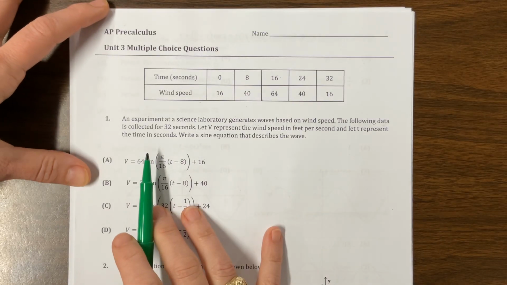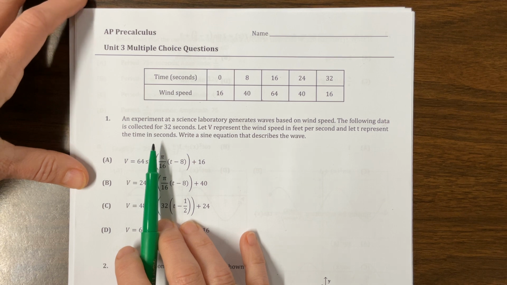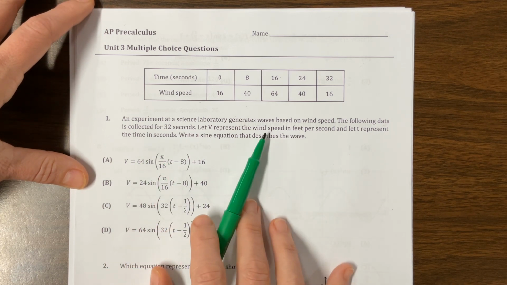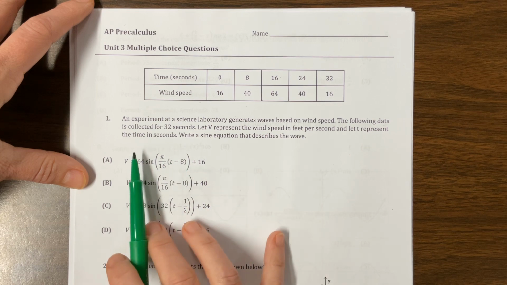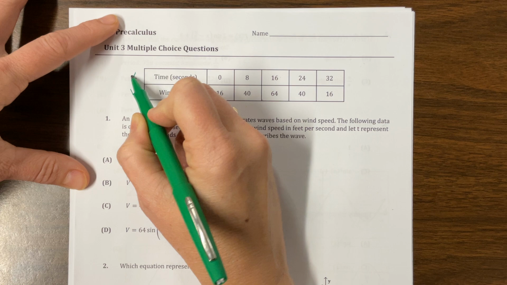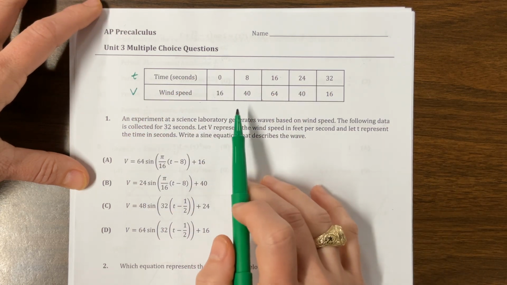They're telling us an experiment in a science laboratory generates waves based on wind speed. The following data is collected for 32 seconds. Let V represent the wind speed in feet per second and T represent the time in seconds. So this is V and this is T. Write a sine equation that describes the wave. So what do we notice?